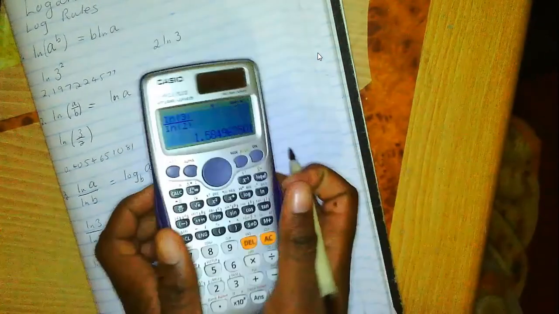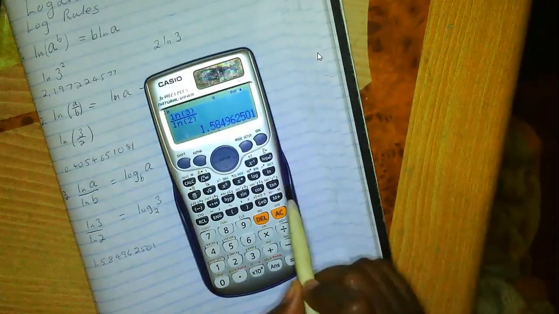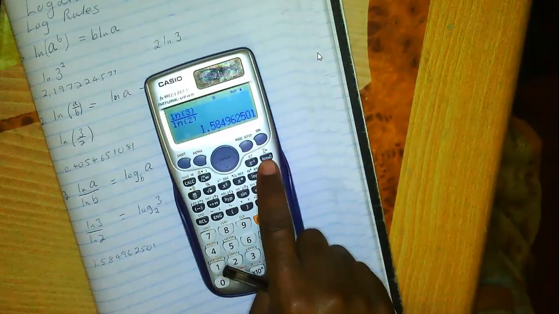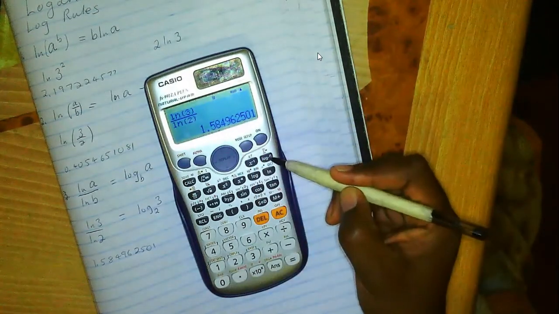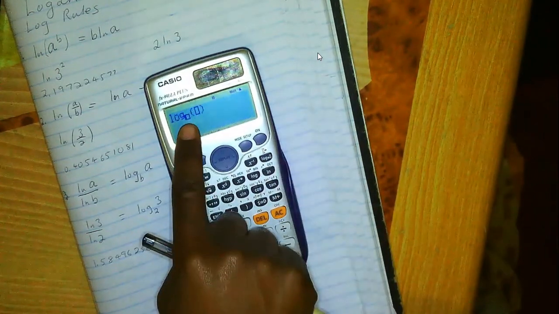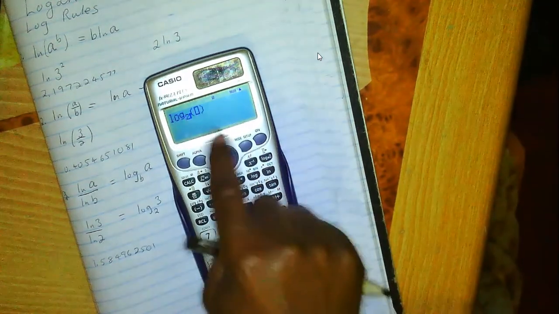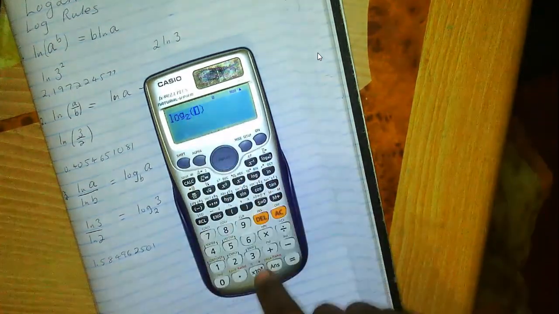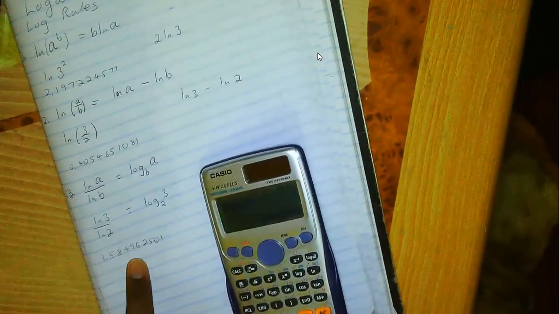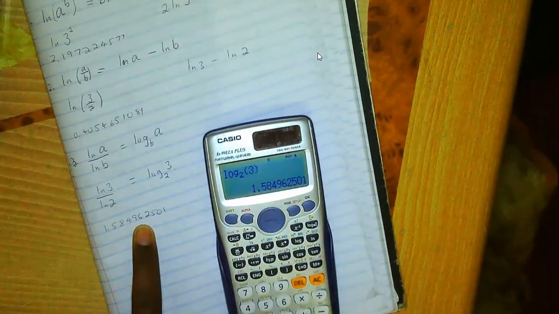Now how do we press this log? You will notice here that there is this log with two squares. You press that log so that you can put any log base you want. Then you put this, and you notice that they give us the exact same figures.